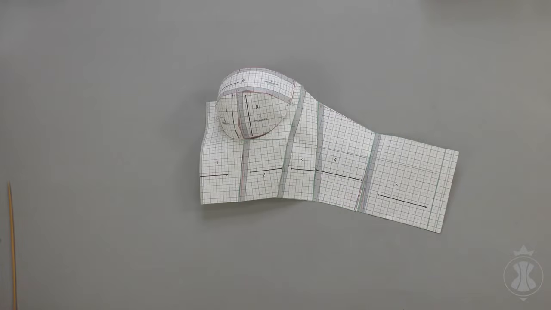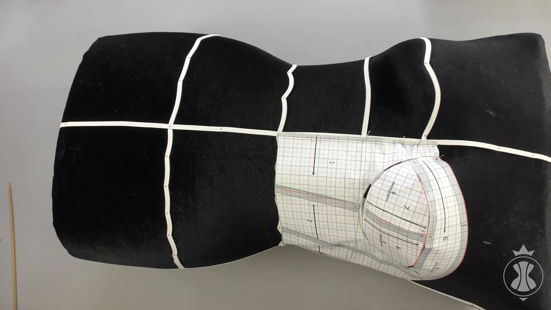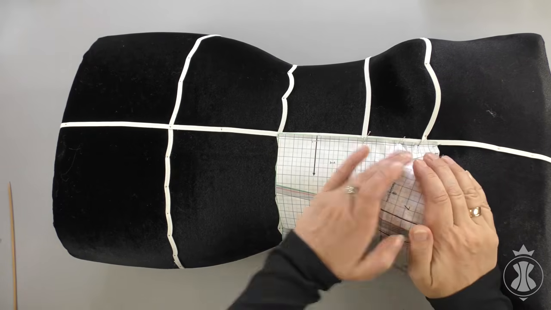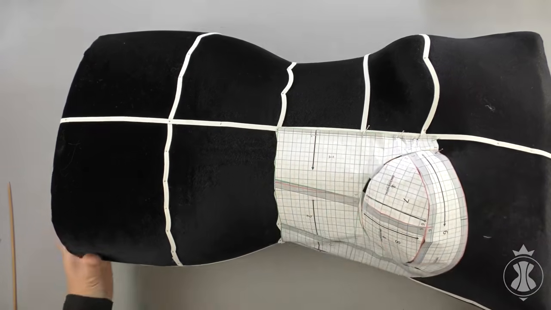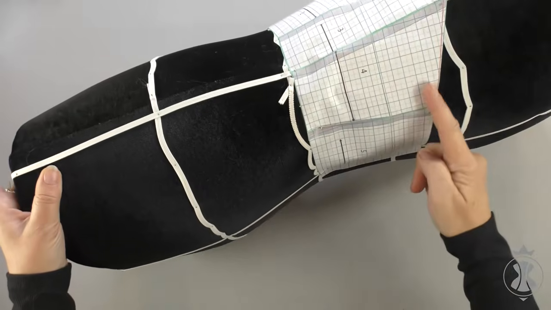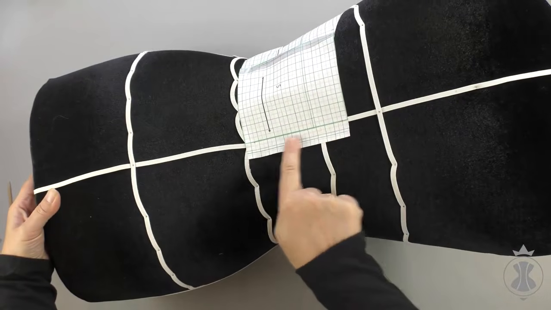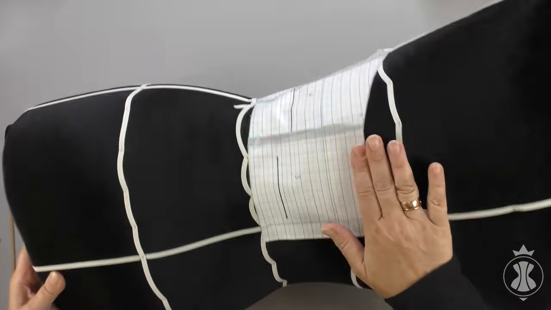I'm attaching the mock-up to the dress form, exactly aligning the middle of the front and middle of the back. I am checking the position of the side seam, the volume of the cup, and the length of the upper edge of the back. No additional allowance was required in the center of the back.